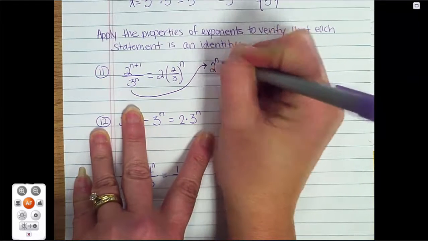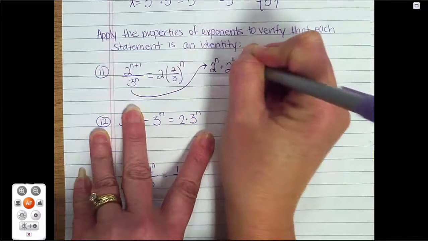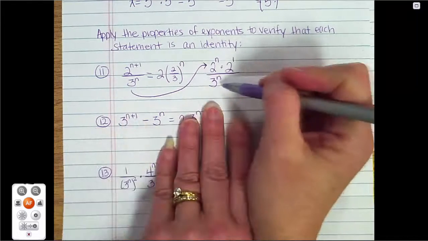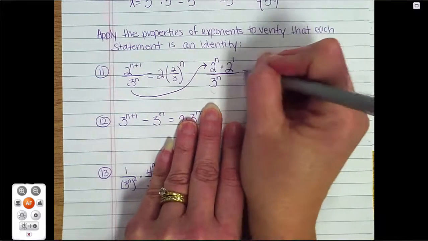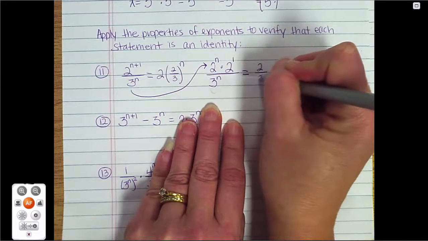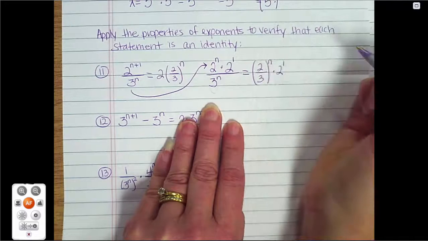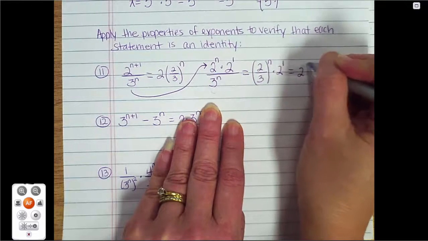Well, now I have both 2 and 3 raised to the n. So I'm going to work my power rule backwards and rewrite that as 2/3 all to the n. And that's times 2 to the first. Now when I clean that up, that's equal to 2 times 2/3 to the n. And suddenly I've proven my identity.